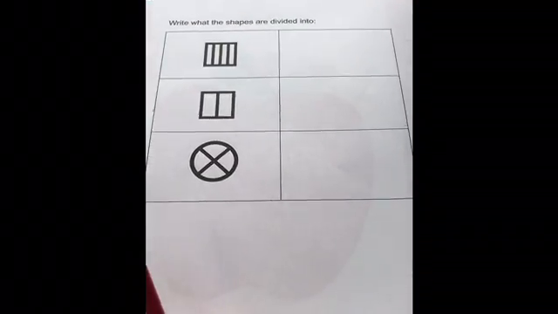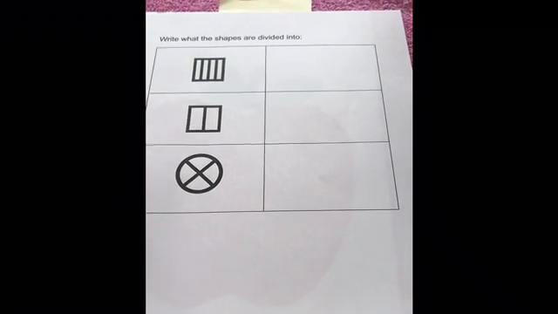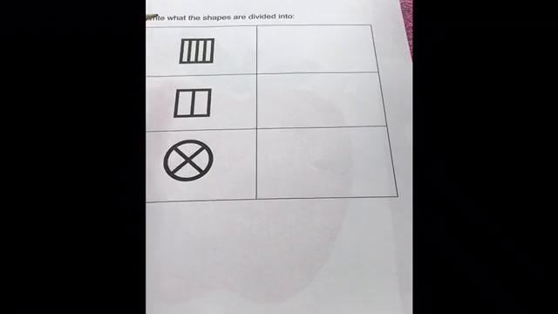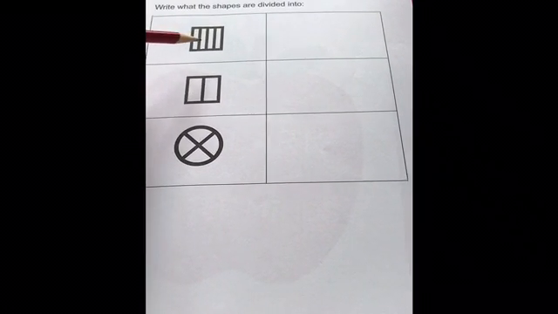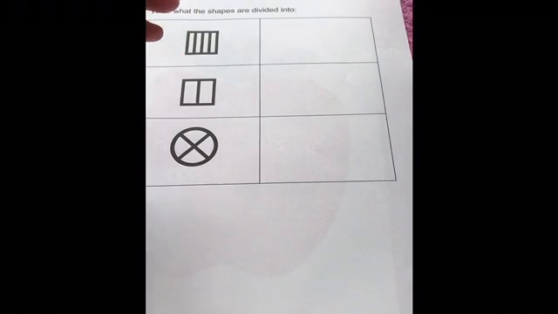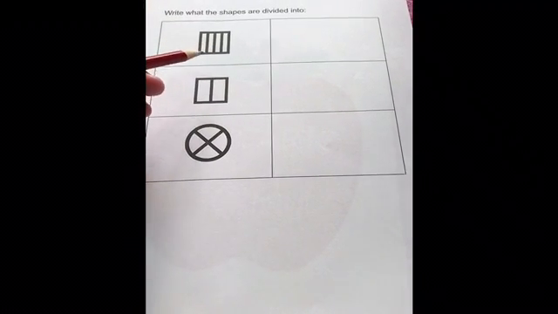And then on the next page, I have made some shapes for you that are already divided. I want you to count how many sections, and over here, write what they are cut into. Is this fourths, thirds, or halves? So do it with our first rectangle, our square, and our circle.